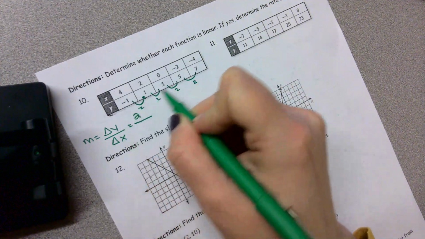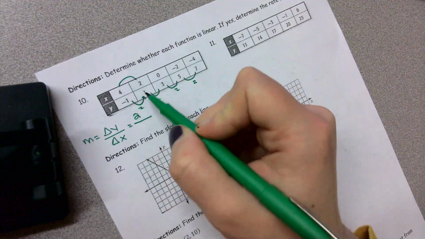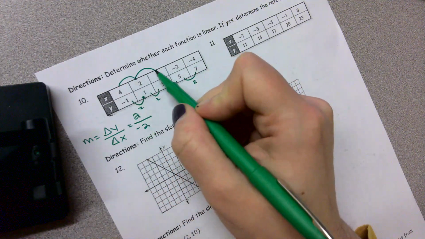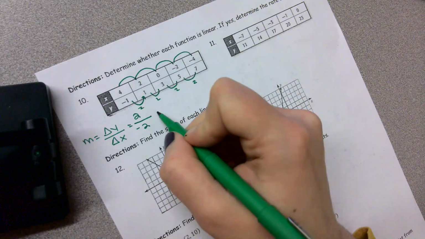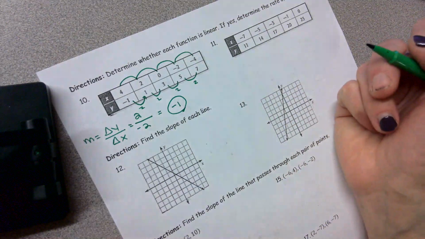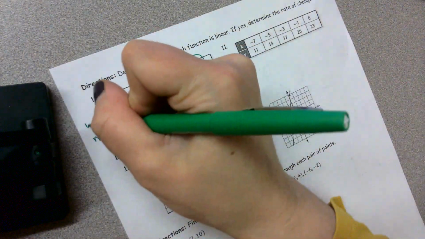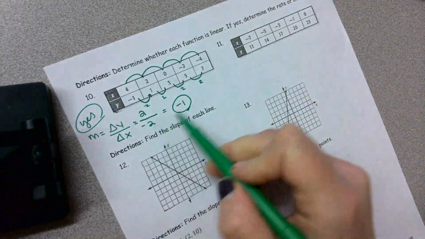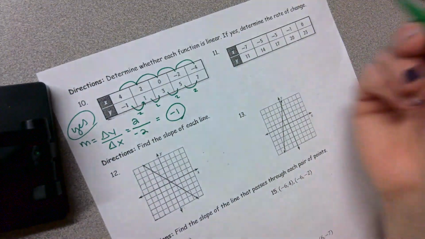Okay, so my change in y is 2 over, I'm going down 2, I'm going down 2, I'm going down 2, I'm going down 2. So my slope is -1. So rate of change is -1. You could say, yes, it is linear. If you don't have a constant or consistent rate of change, then it's not going to work.